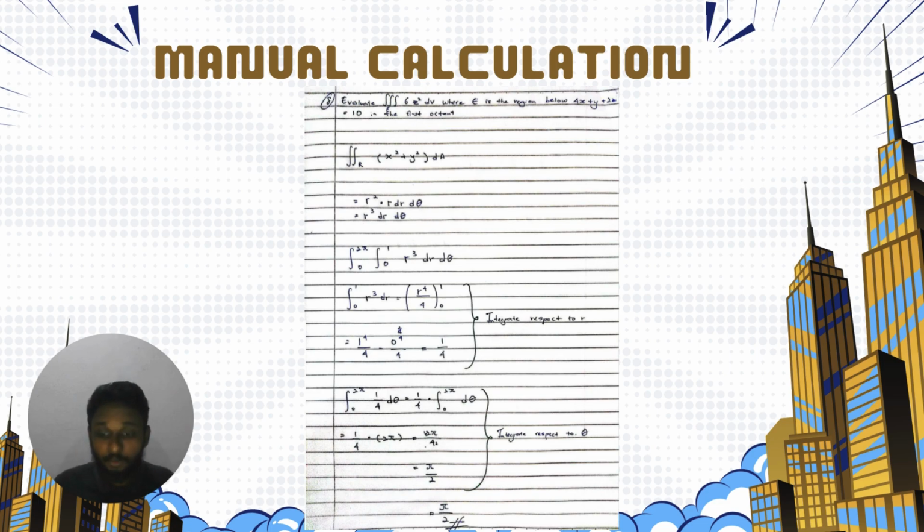So we are now evaluating the double integral over region R of x squared plus y squared dA. Since x squared plus y squared equals r squared, this becomes the integral over region R of r squared times r dr d theta. So it will become r to the power of 3 dr d theta.